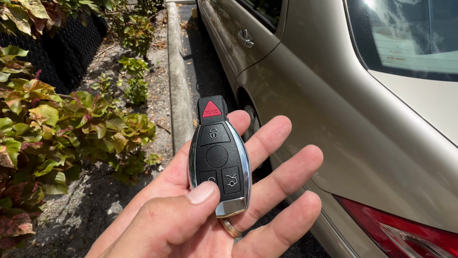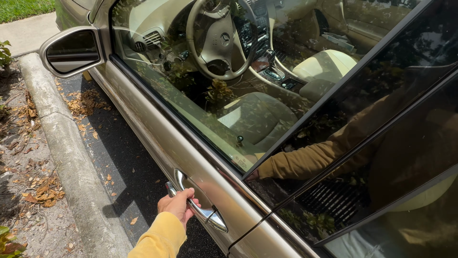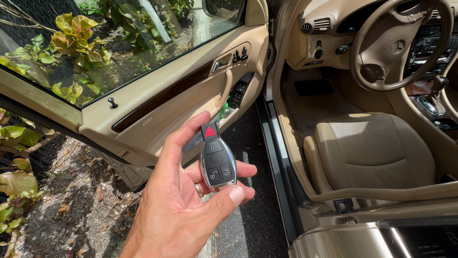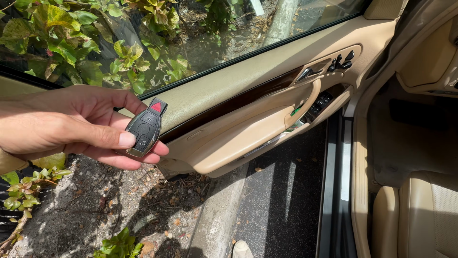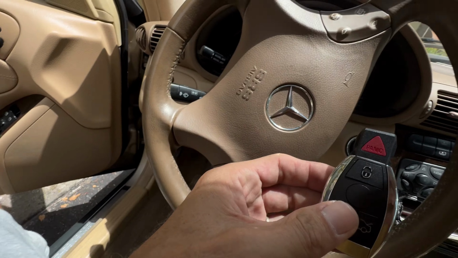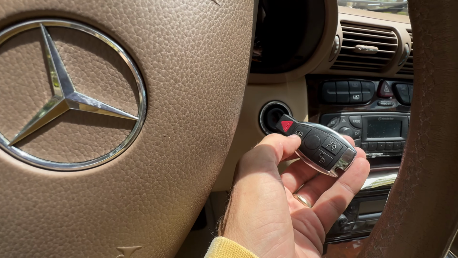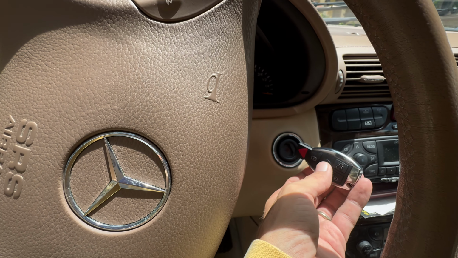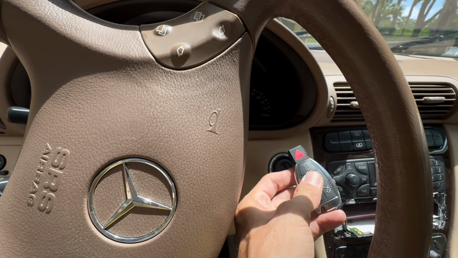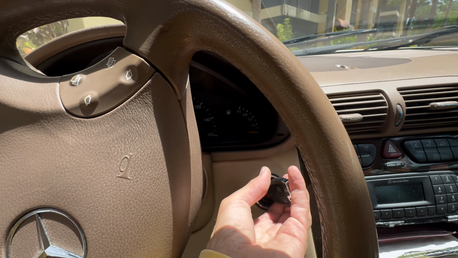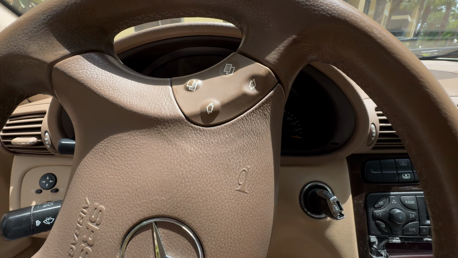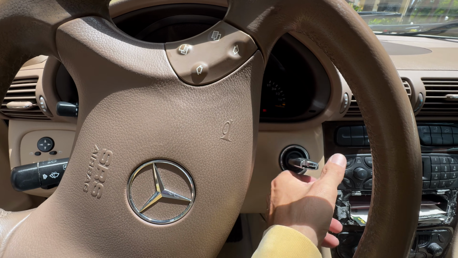So since we have the car next to us, we can make sure that it works. So this is the key that we wrote. Off the bat, it's not gonna work until you put it in the ignition. And if you look here, there's gonna be a small red light. So we're gonna insert it into the ignition. And as you can see, you heard the unlock going.